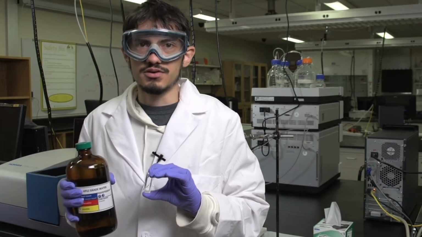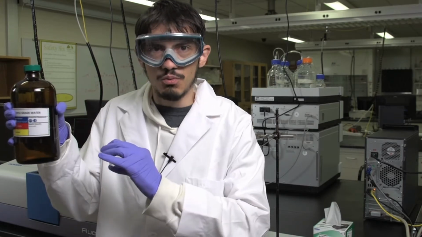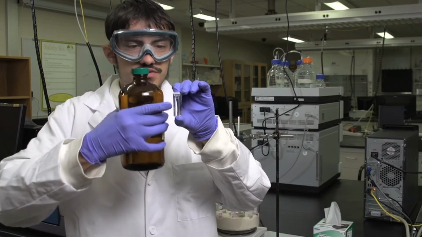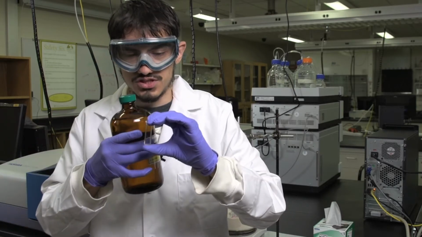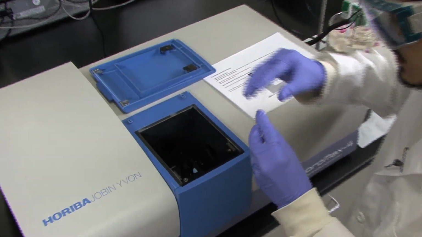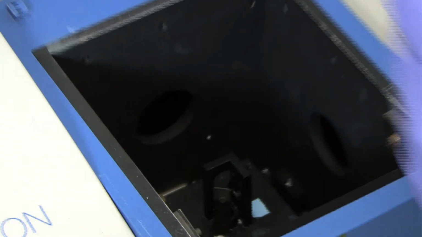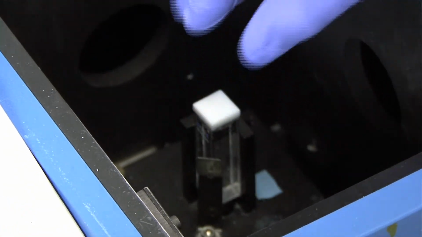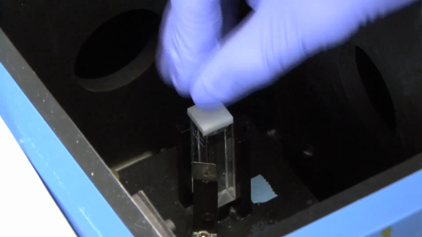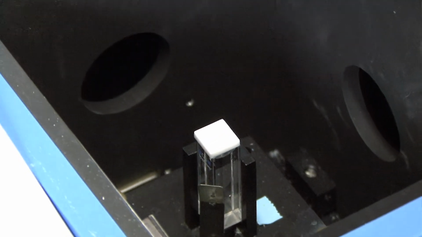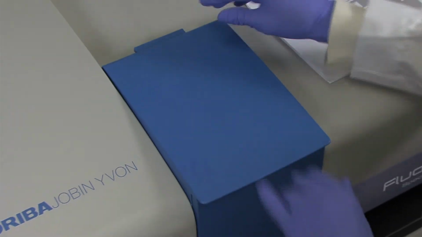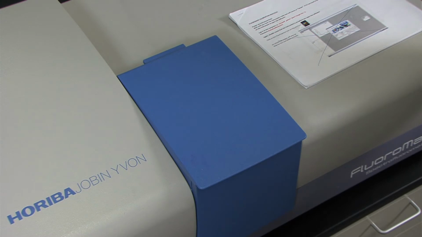To calibrate the fluorimeter, you will need to use HPLC grade water, which is available over near the sink in the lab, in a quartz cuvette, being sure to fill the quartz cuvette at least 3/4 of the way full. Remove the top to the sample chamber and carefully place the quartz cuvette with the HPLC grade water into the sample holder, making sure it's completely down and secure. Then replace the top and make sure it's secure so that light from the lab does not enter the sample chamber.